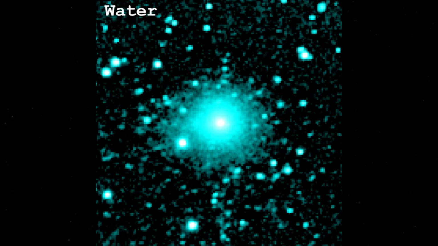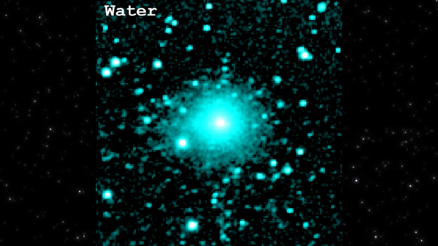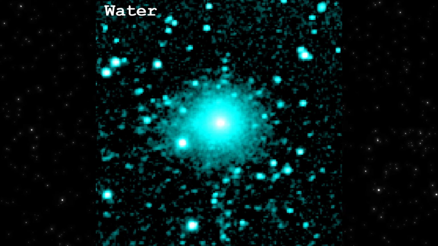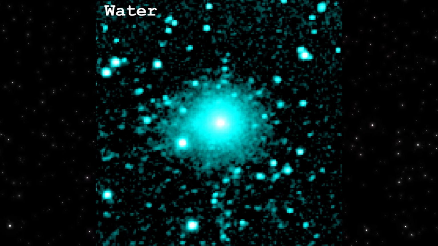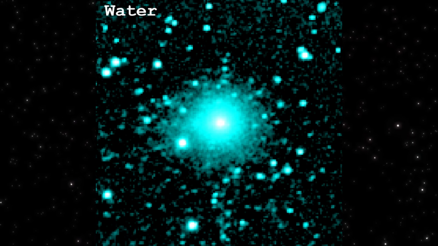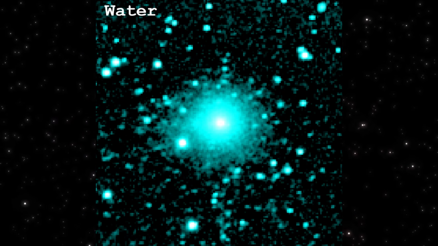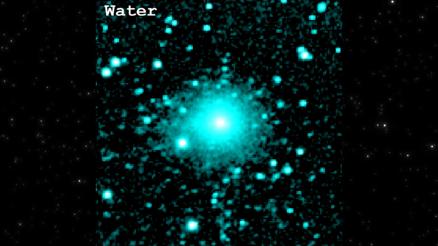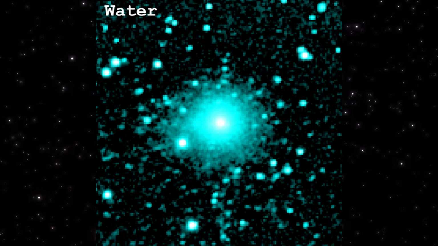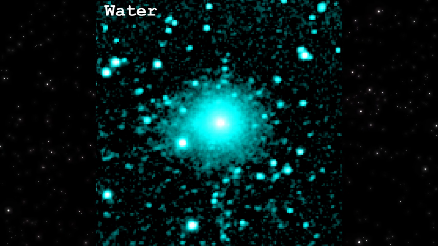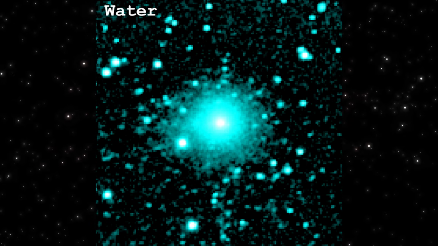Now look at the water, and immediately the behavior changes. Unlike dust, the water signal is far more compact. It stays close to the center with a much tighter, brighter core. That tells us water isn't just being swept away after release. It's tracing something closer to where activity is actually happening. Water molecules don't respond to sunlight the same way dust grains do. They expand outward as gas, but they remain more tightly coupled to the source, at least initially. And that's exactly what this map shows.